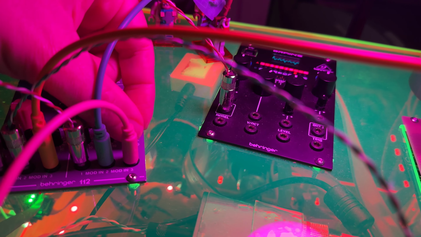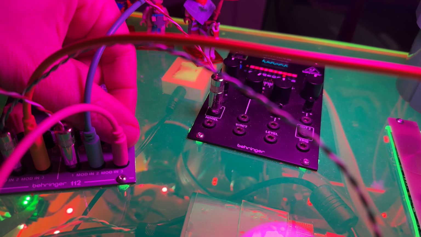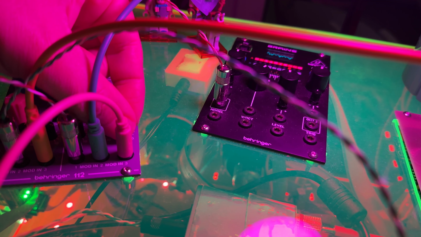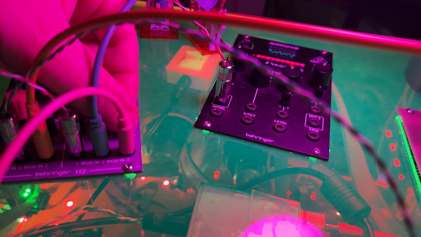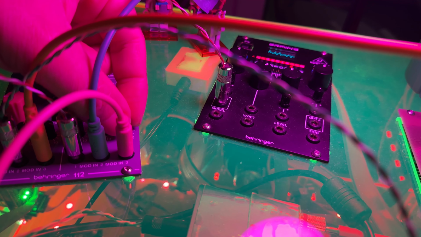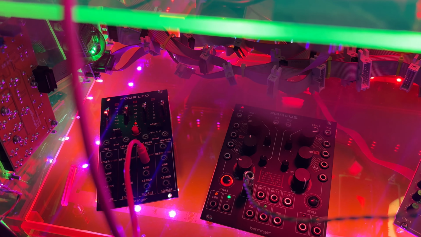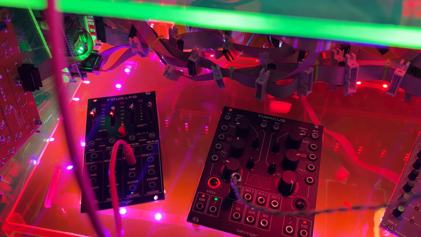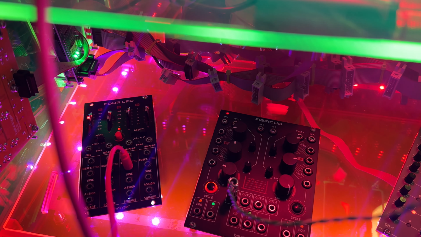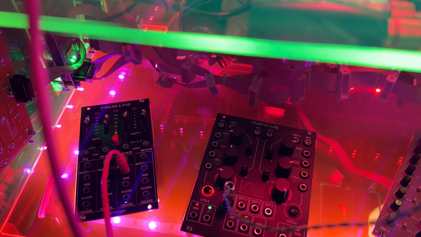And then if I take the LFO out, bring it in. Which, if you look down at the LFO, you can see it just literally blinking away. So I'm removing it now. There we go.